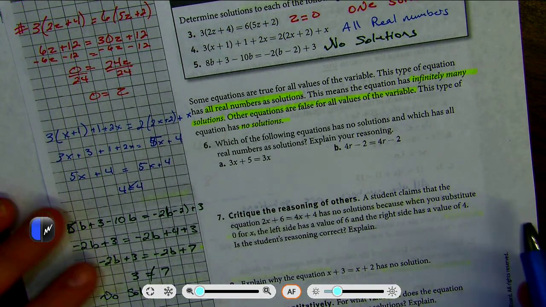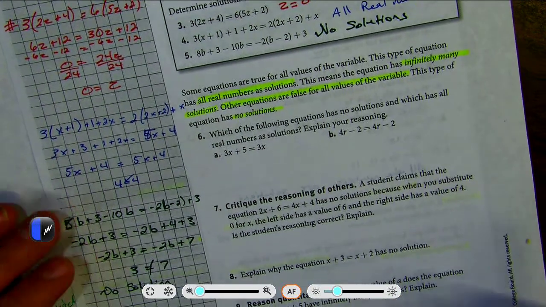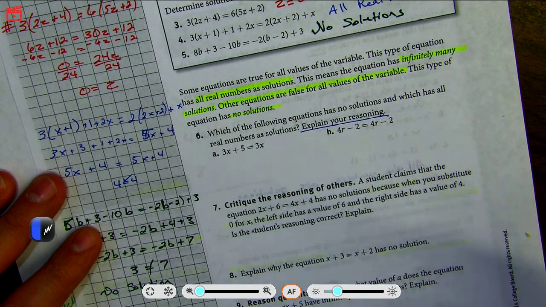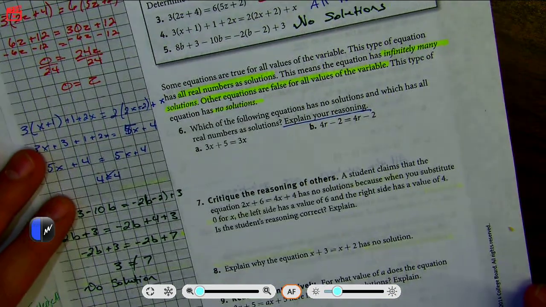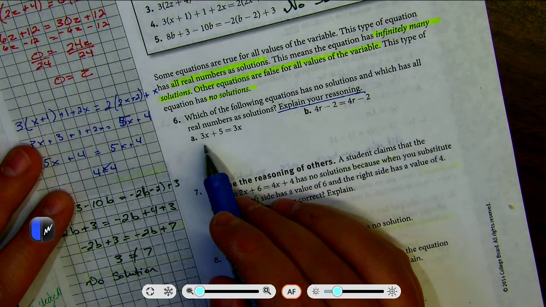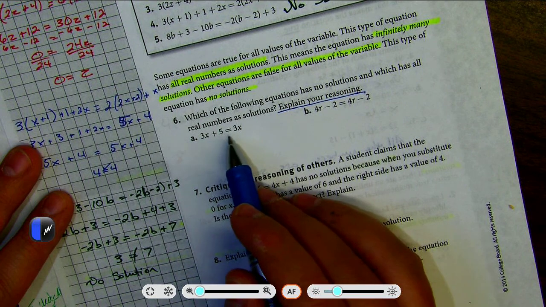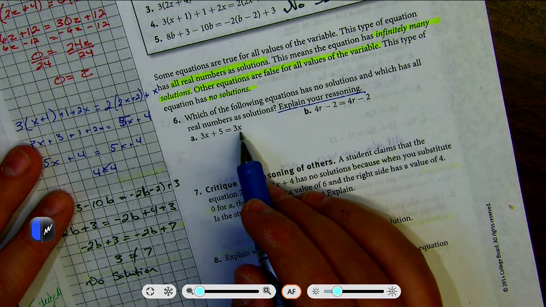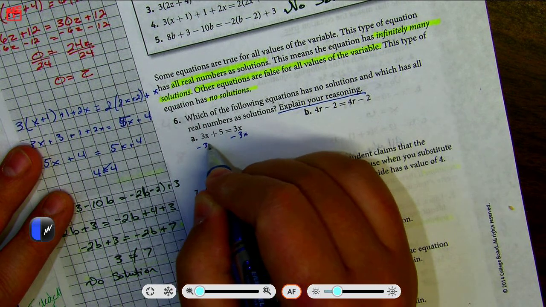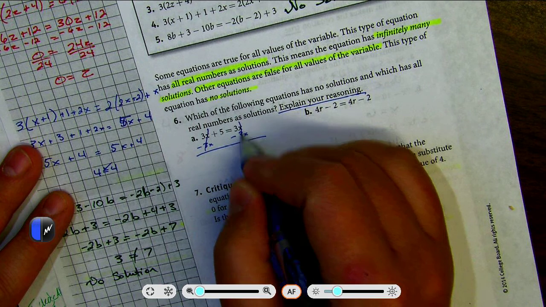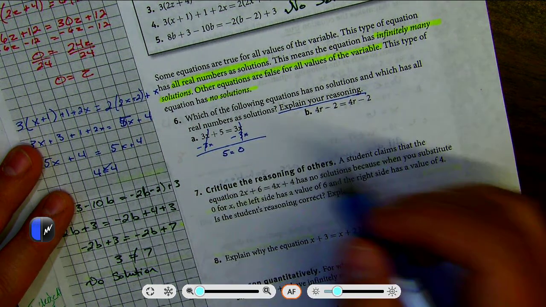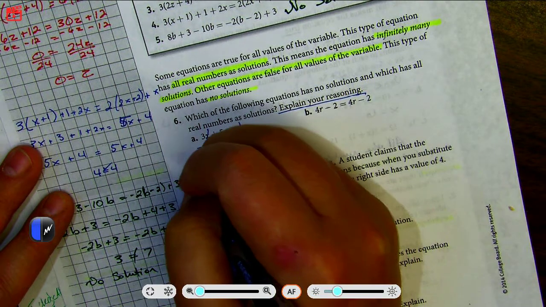Which of the following has no solution, and which of the following has no real solution? And explain your reasoning. Let's make sure we are explaining our reasoning. All right, so let's take a look at A. A has 3x plus 5 equals 3x. Well, if I subtract the 3x from both sides, they cancel, leaving you with 5 equals 0. And that doesn't work, so that means this is no solution.